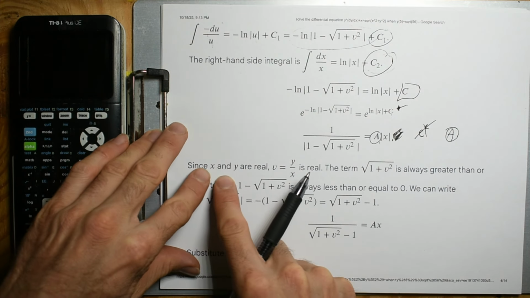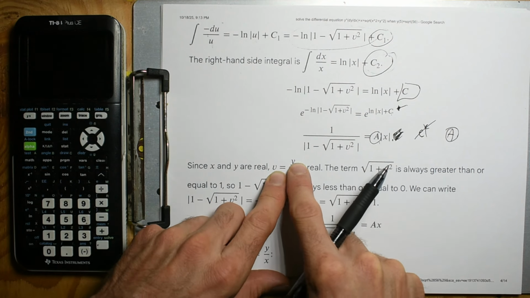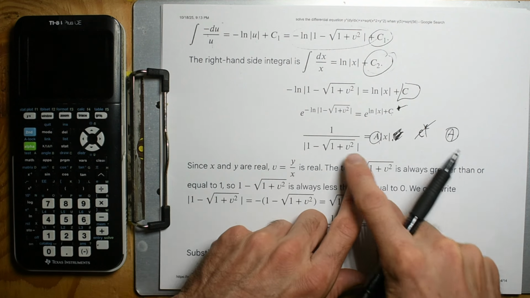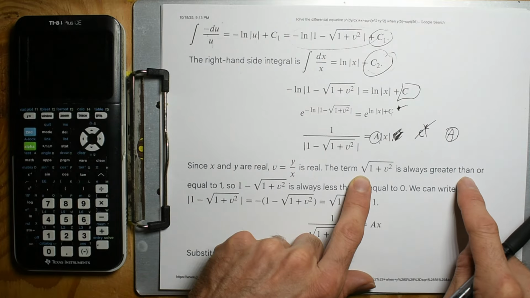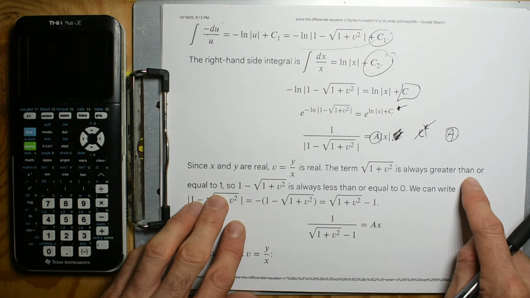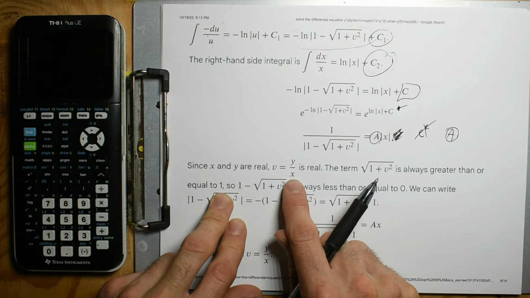And this says, since x and y are real, this v, y divided by x, is real. It means this term is always greater than or equal to 1. What's a real number?